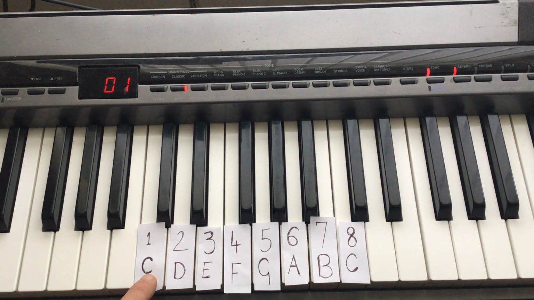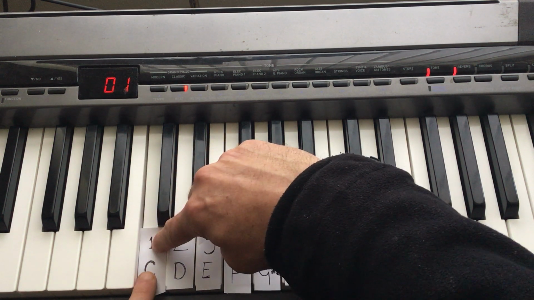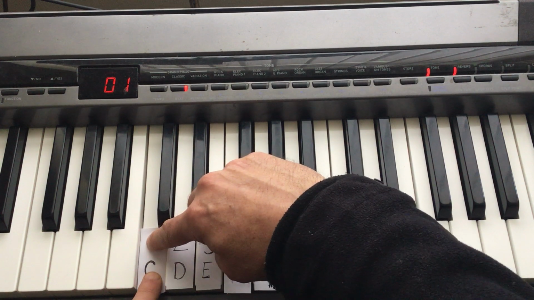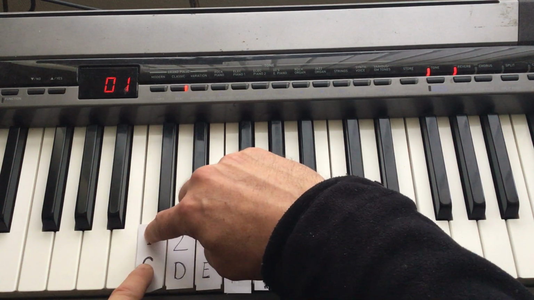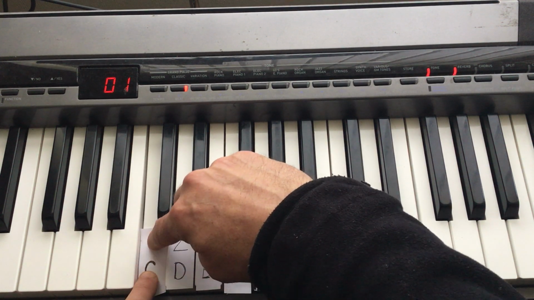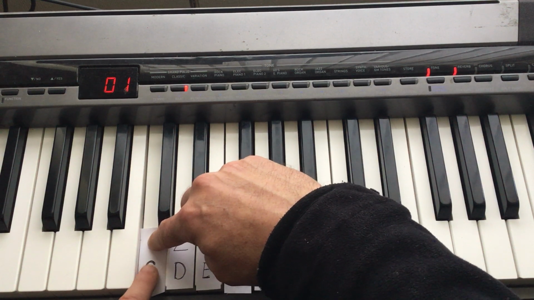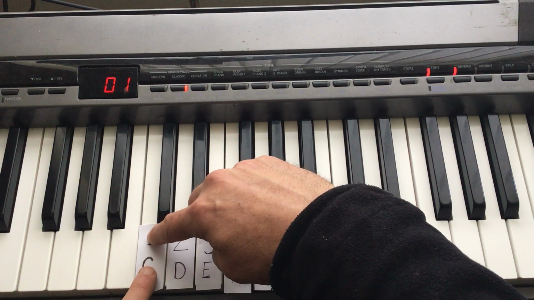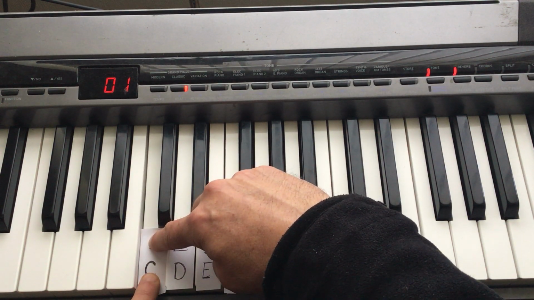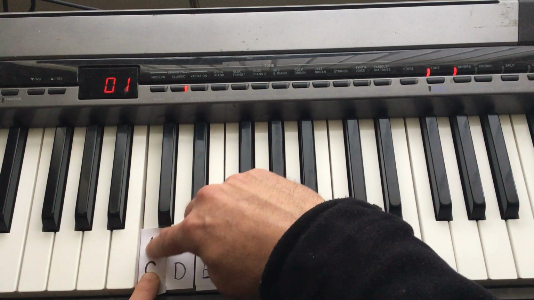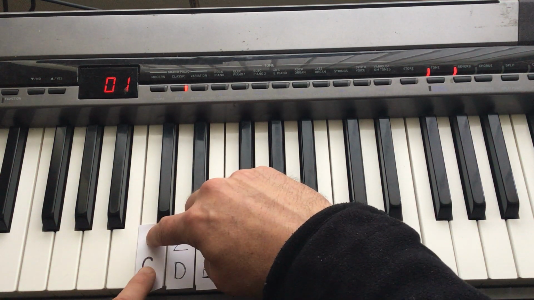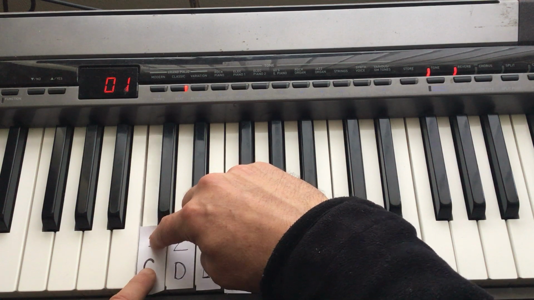So if two people were playing or singing the note C, here's my two fingers to represent two people playing or singing the note C, well, how many semitones are there between these two people or these two fingers? There's 0 semitones. There's no distance between them because both of them are playing the same note.